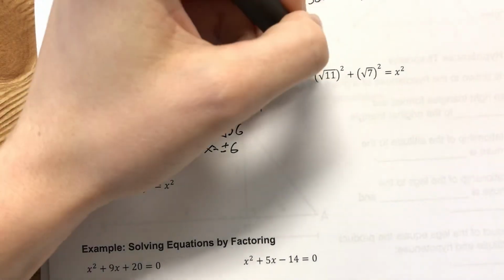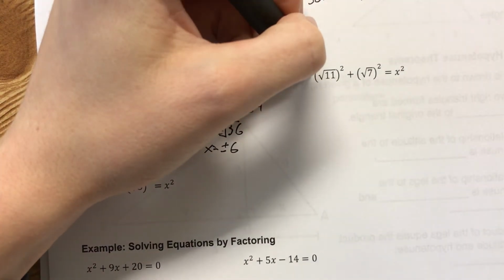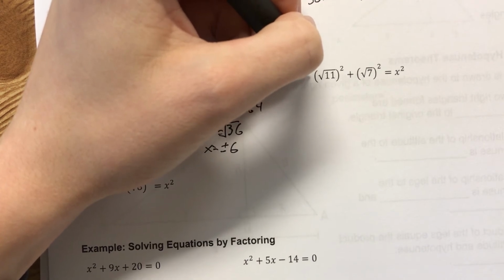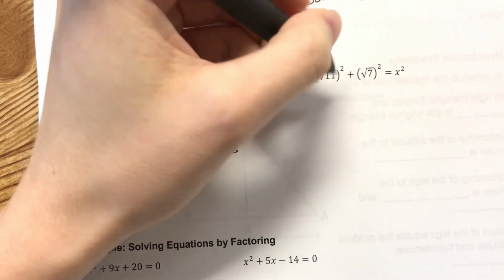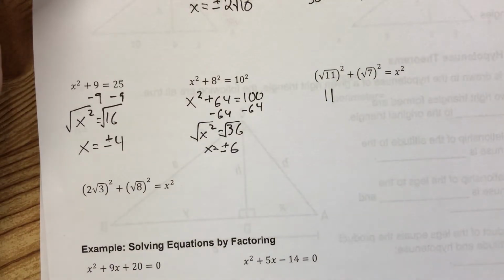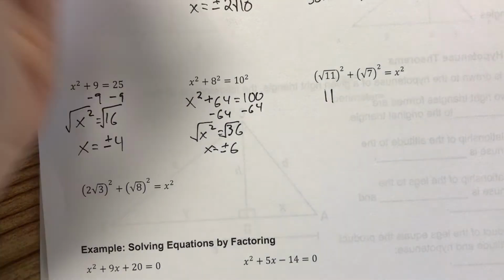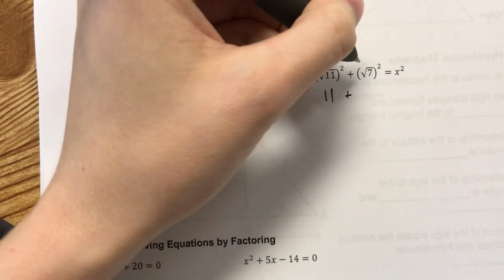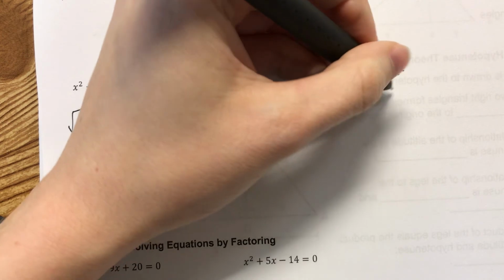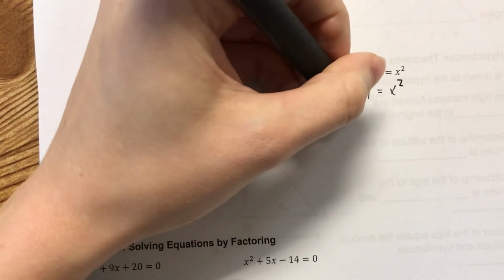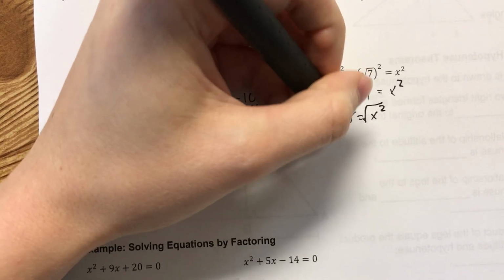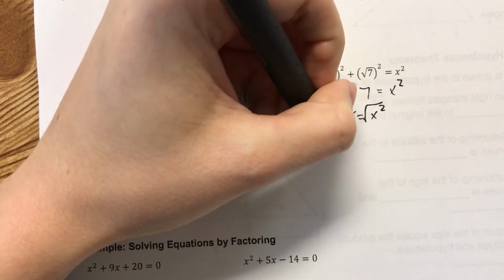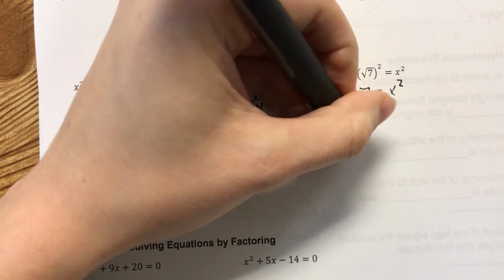All right. Here's a common mistake point that we see. We've got the square root of 11 squared. Now remember that the square root of a number squared is just going to be the number. So the square root of 11 squared is 11, right? Square root of 11 times the square root of 11 must be 11. Plus, and then square root of 7 squared is going to be 7. Equals x squared. That's going to be 18 equals x squared. Take the square root of both sides, and you get 18 is going to be 9 times 2, so that's going to be 3 square roots of 2 equals x.